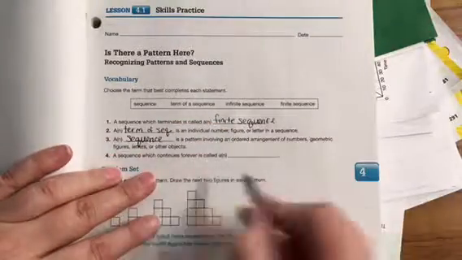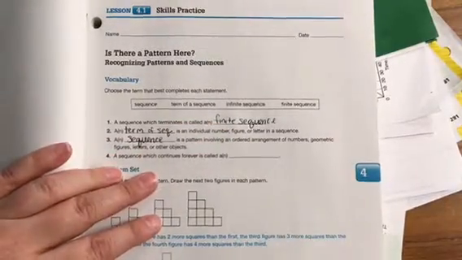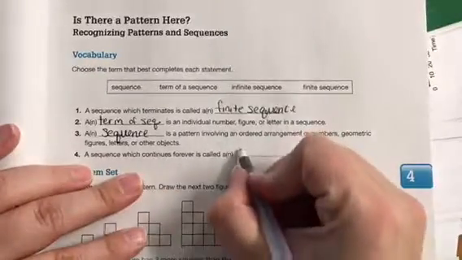And then a sequence which continues on forever is called what? An infinite sequence.